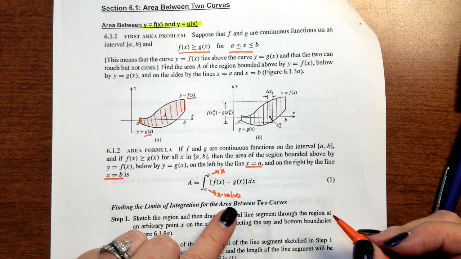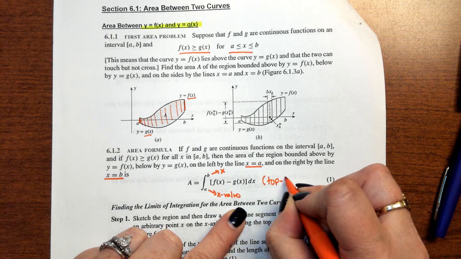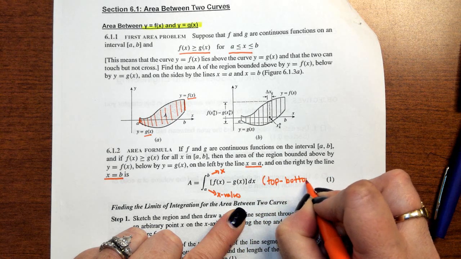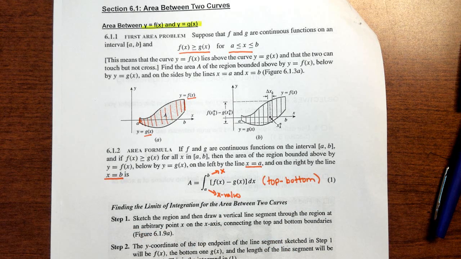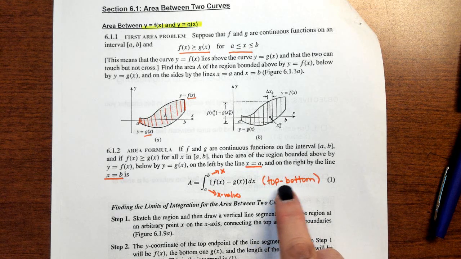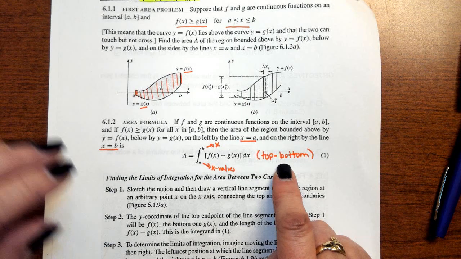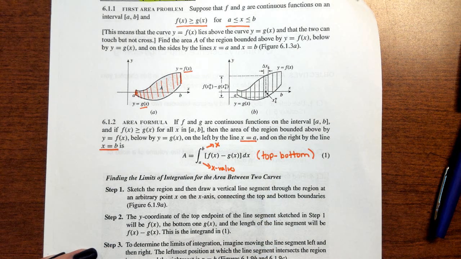The upper bound is also an x value, and the one thing you want to consider is that it's always the top function minus the bottom function. So when calculating the area between the two curves, you always want to know which function is on the top and subtract the bottom from it. If the graph is not given to you, you will actually have to graph the functions first in order to see which function is on the top versus the bottom.